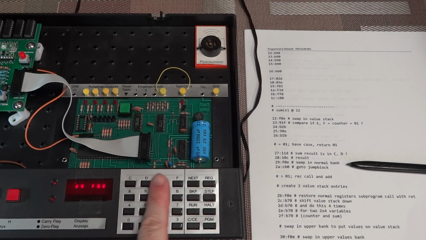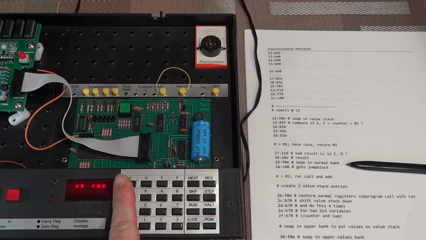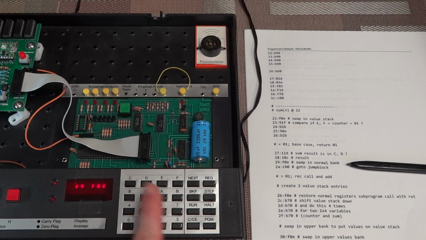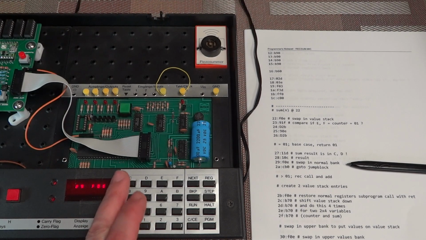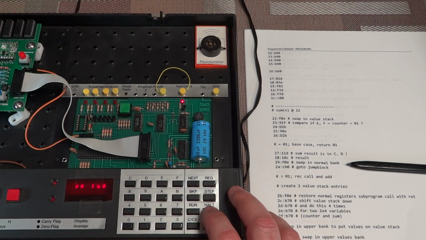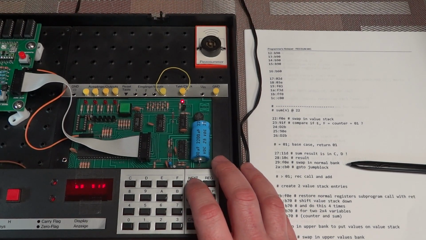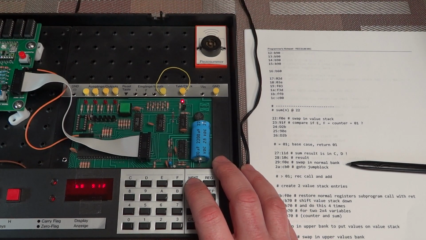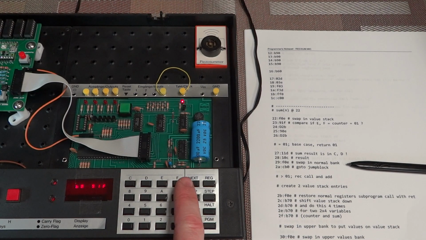Remember that we started basically the sum function by swapping in the background bank, right, A to F. So we are restoring the normal upper bank, right, with FOE again, and then we are going to this piece of code which I'm calling the jump block. And this jump block basically now looks at the top of the value stack. Let's actually have a look there, right? So as I said, the return stack is basically F, E, D, C, B, and so on, right?